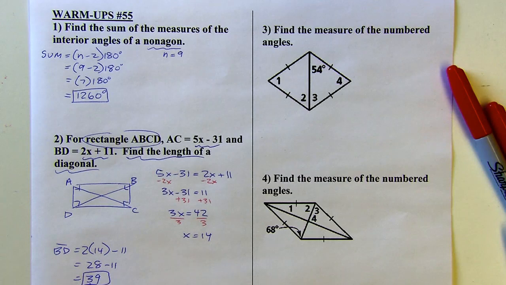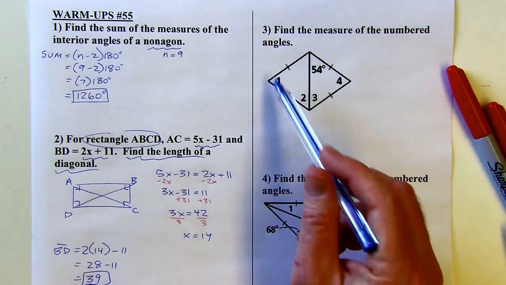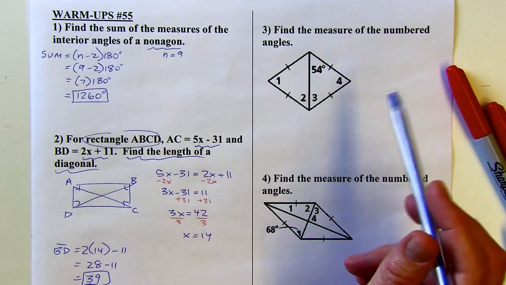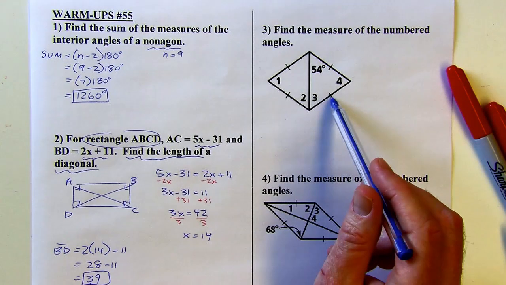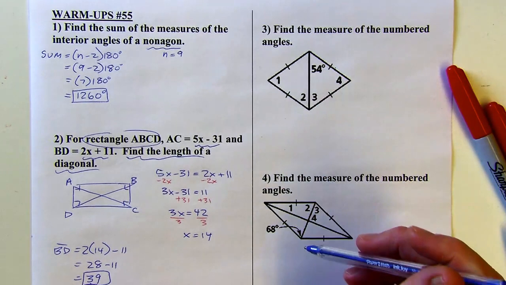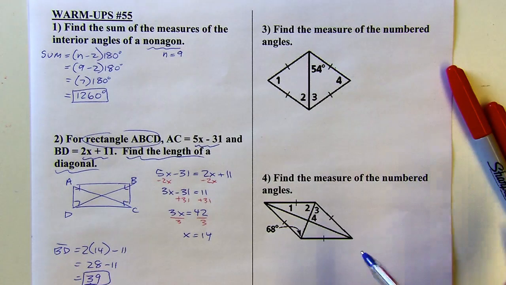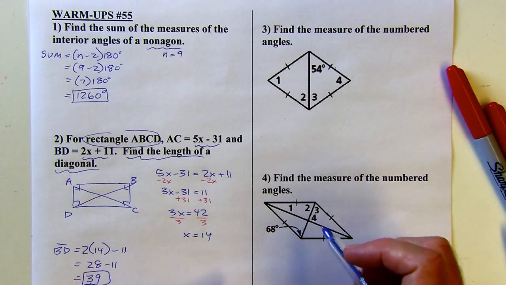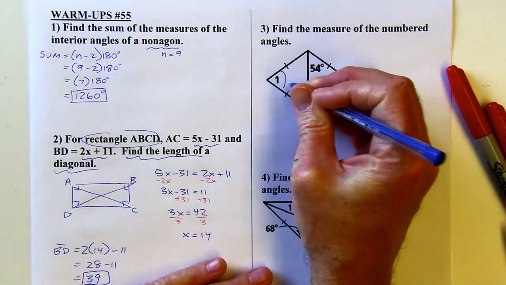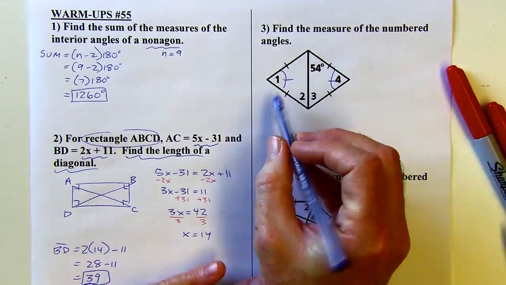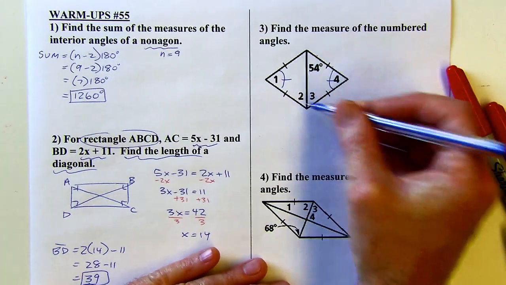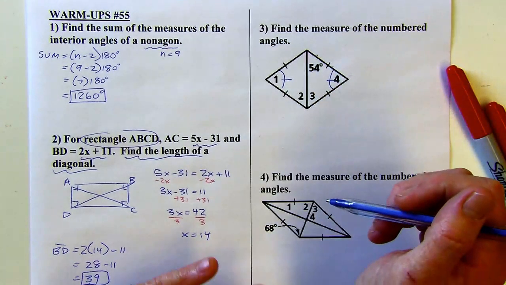Okay, all right. Next up, find the measures of the numbered angles. This figure is a quadrilateral. It's got 4 sides. It turns out it's also going to be a parallelogram, but this is a special type of parallelogram. It's a rhombus. So you've got to know a little bit about the properties of parallelograms and also of a rhombus. First off, in a parallelogram, opposite angles are congruent. So once I find angle 1, then I've got angle 4 as well. The whole top angle and the whole bottom angle are going to be congruent.